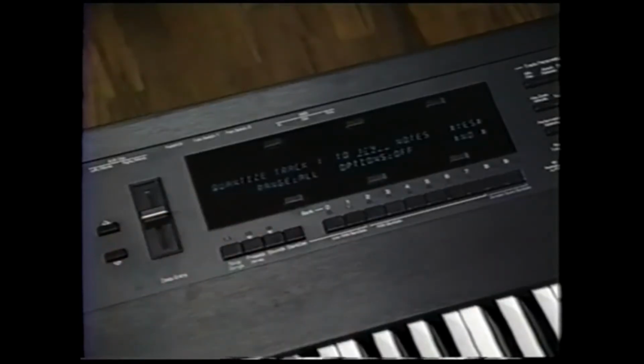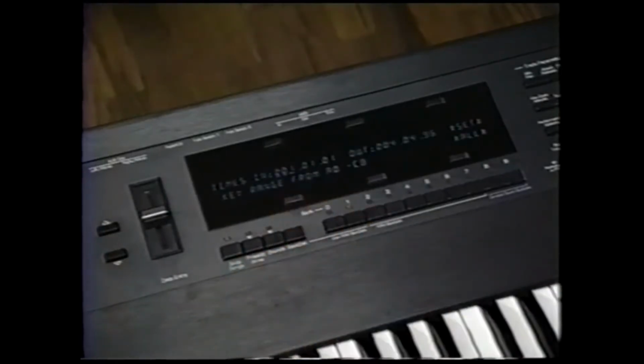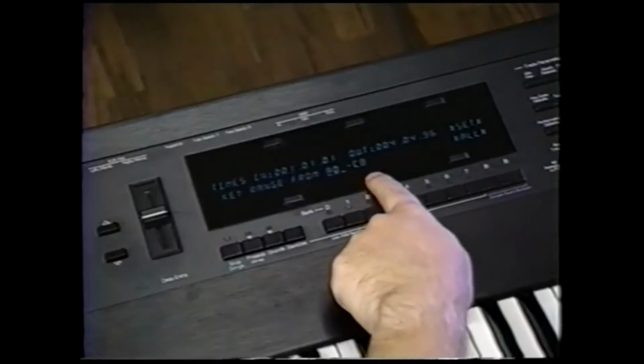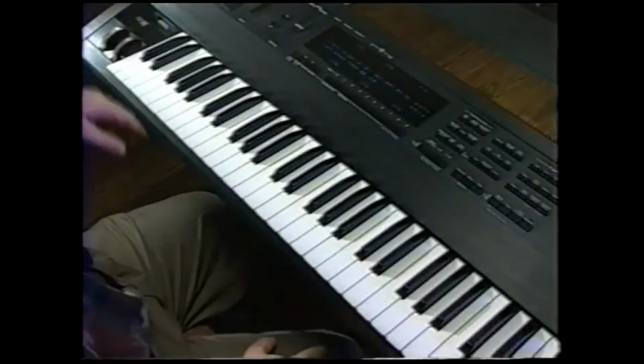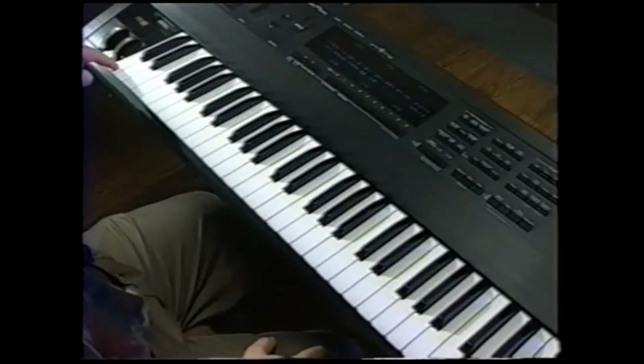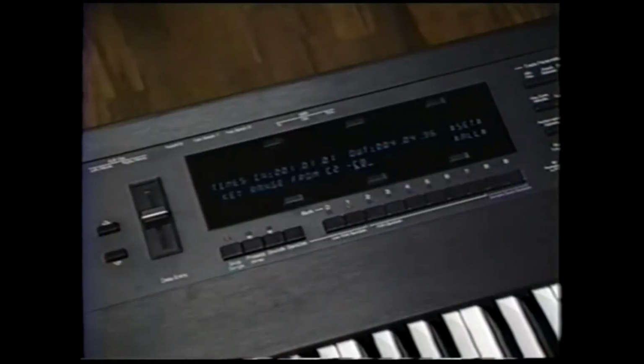Press the soft button below Range equals All. You'll be presented with the Set Range page. Press the soft button in the center of the lower row to select A0, the low key. Play the bass drum on the keyboard. This will set this as the lowest note in the edit range. The cursor will automatically move to C8, the high key.